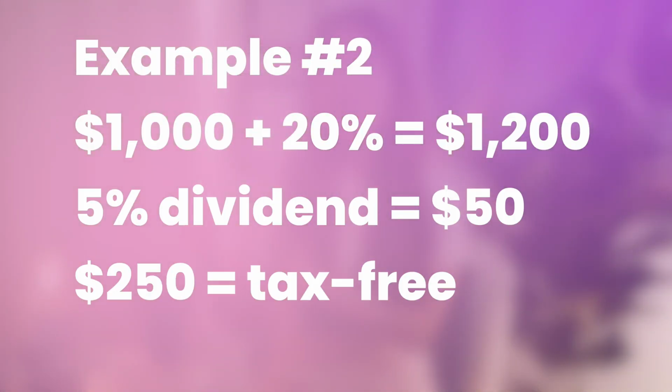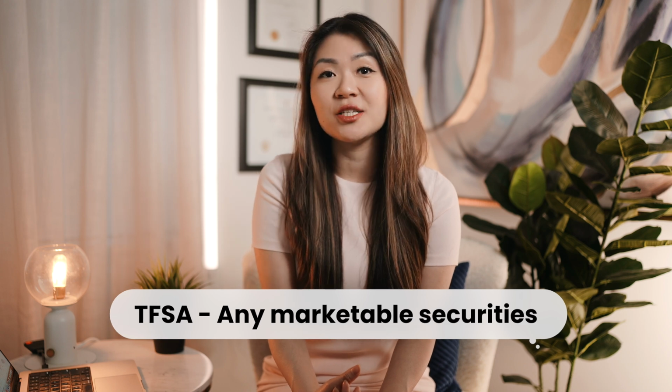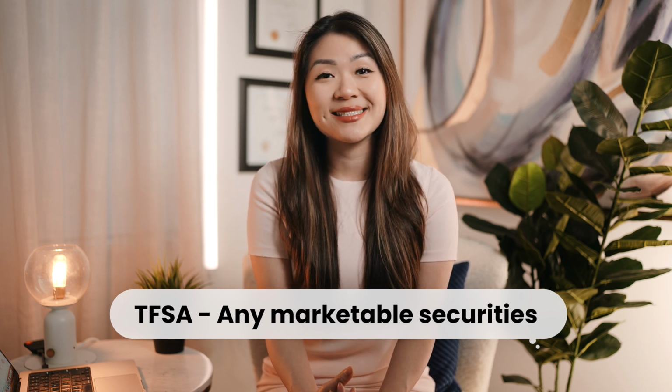If you invest that $1,000 into stock and it goes up by 20% and pays you a 5% dividend, the $200 appreciation would also be tax-free, as well as the 5% dividend. So the premise of a tax-free account is that your contributions and your earnings grow tax-free. You can put any marketable security, GIC, stocks, bonds inside a TFSA.